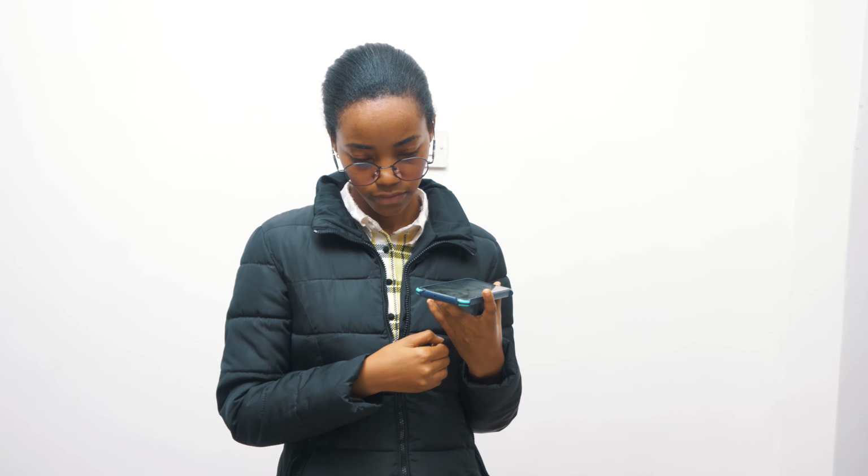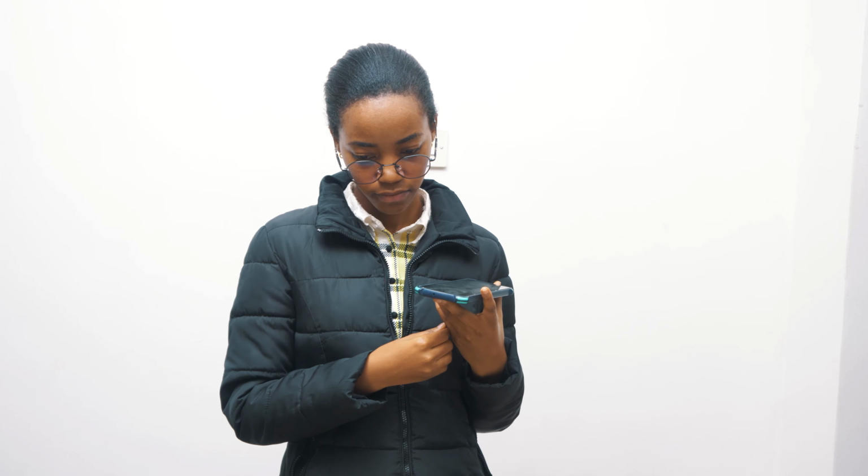Kindly repeat this phrase after the tone. Then press hash once done. Kenya Ports Authority Pension Scheme. Please hold. Your verification was successful. Thank you for your time.